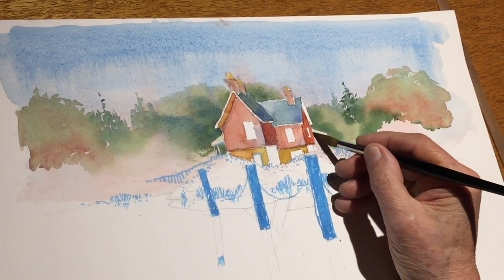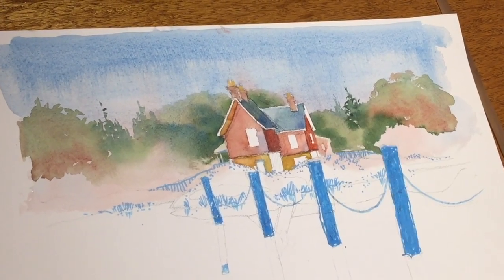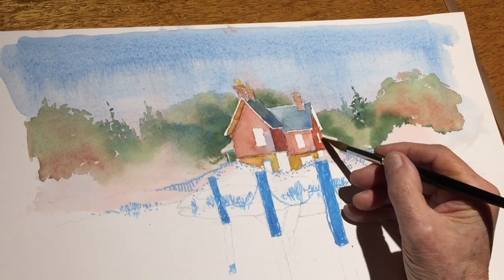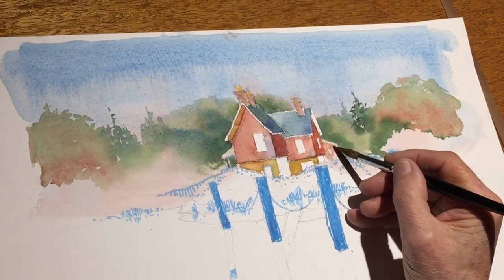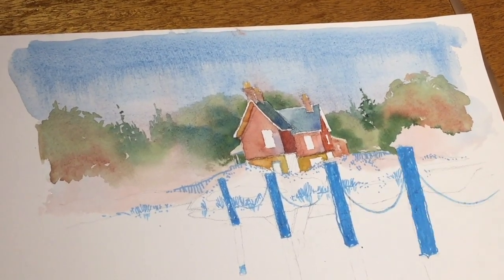I'm gonna throw something over here. I'll probably throw a nice shadow over there, a nice cast shadow. All right.